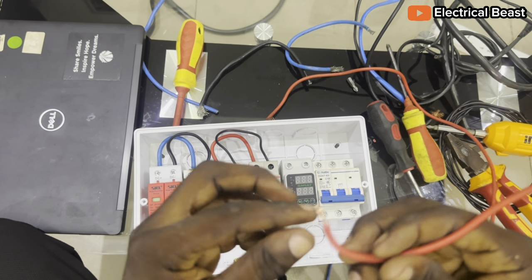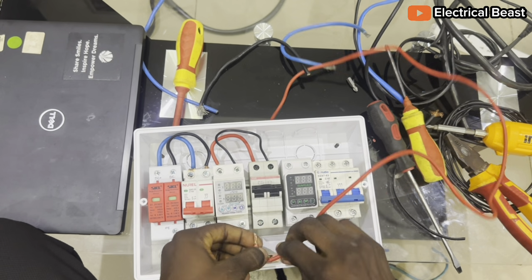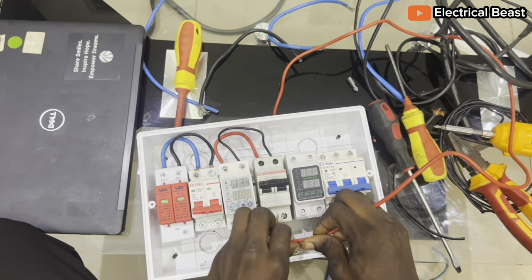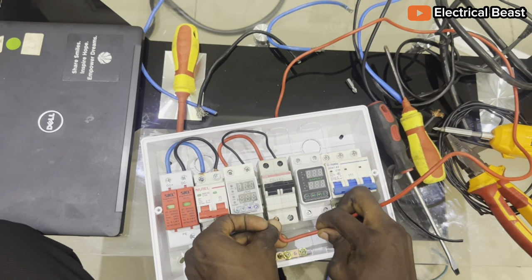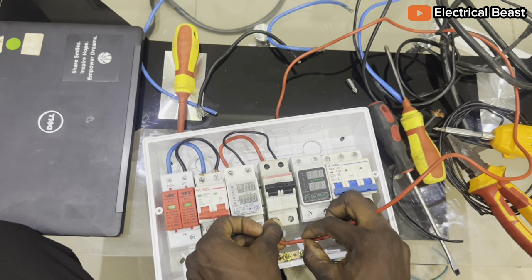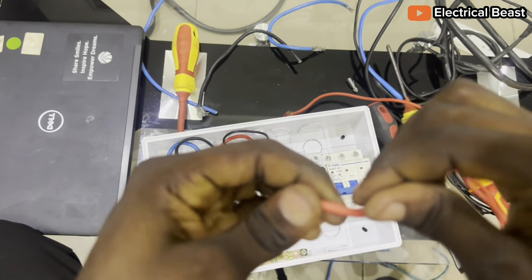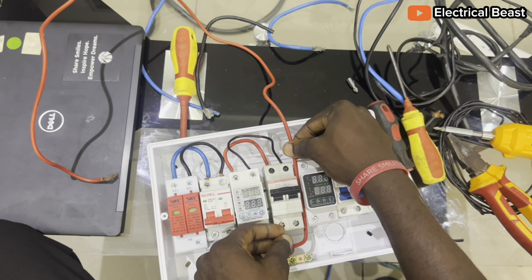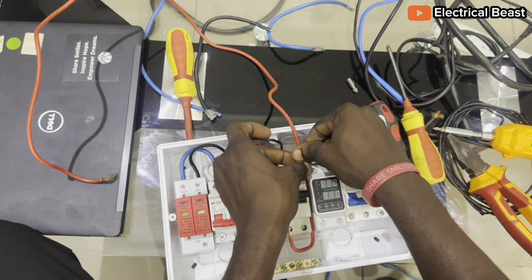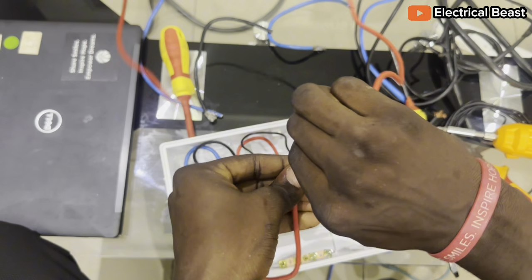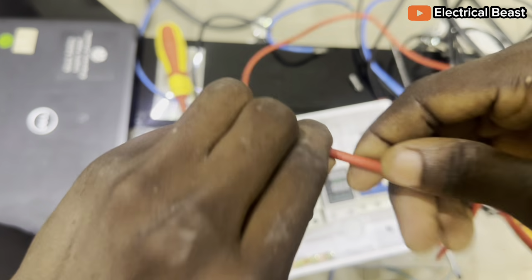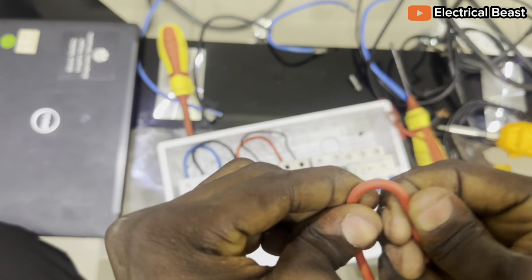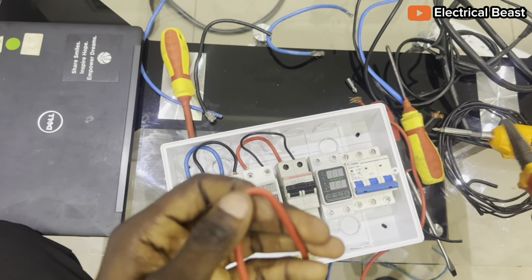So you bend it because it's going to go like this. Okay, from here. So when it gets here, you bend it again. You bend it. So it's going to go like this up to this point. So bend it here again at this point. Then you get the results you want. Cut.